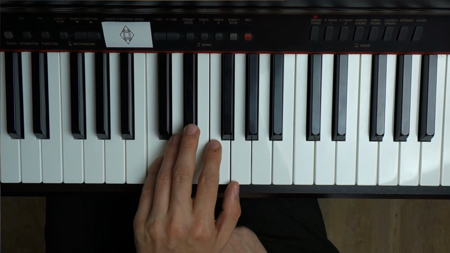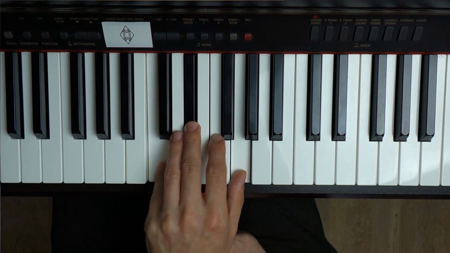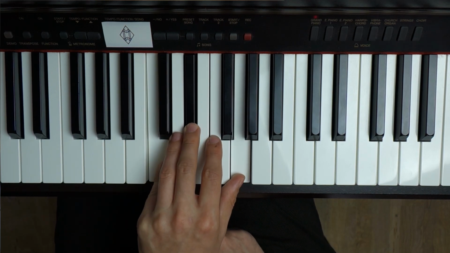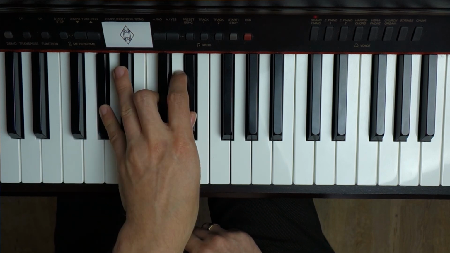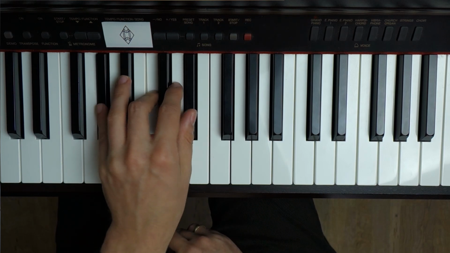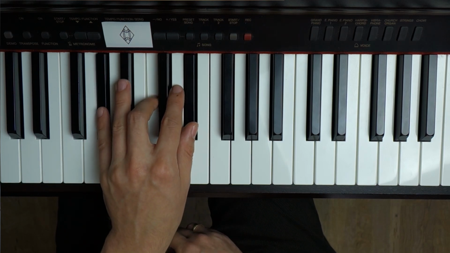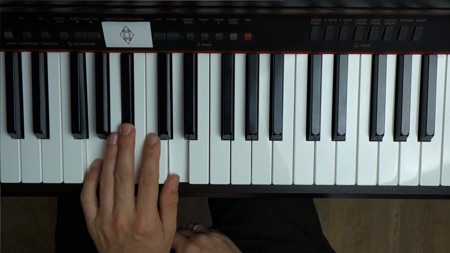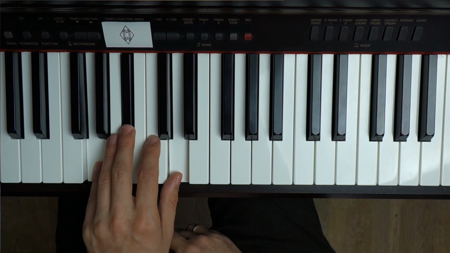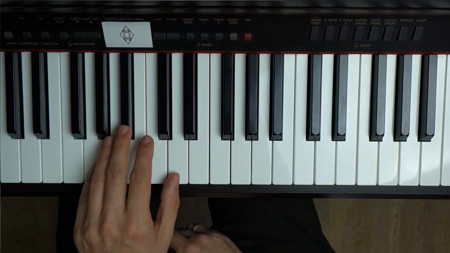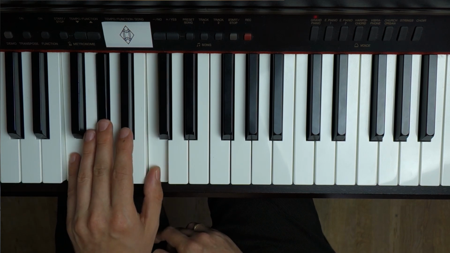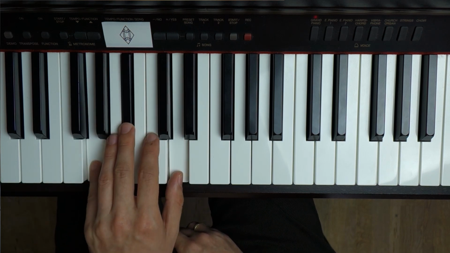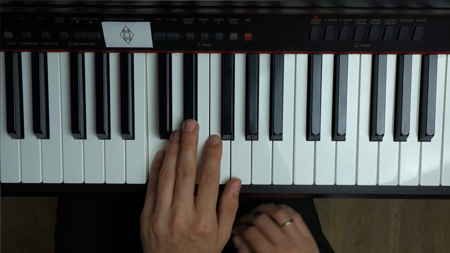So again, for example, take the C minor. We can play the A diminished major chord. You can play the D, G minor, and for example the F, F minor, G minor, and then we can go back to the C minor.